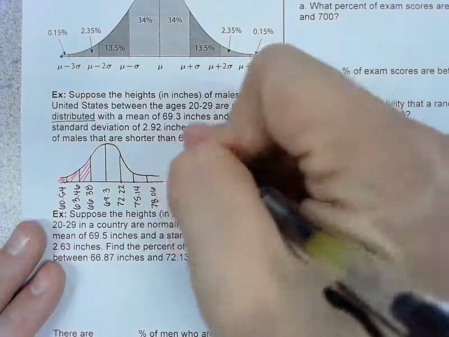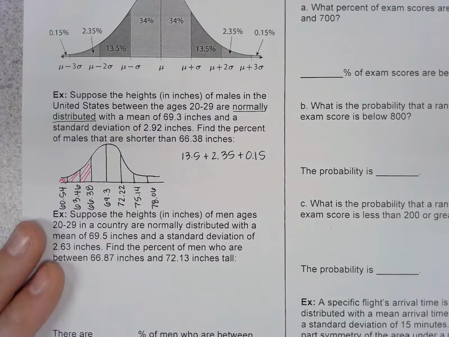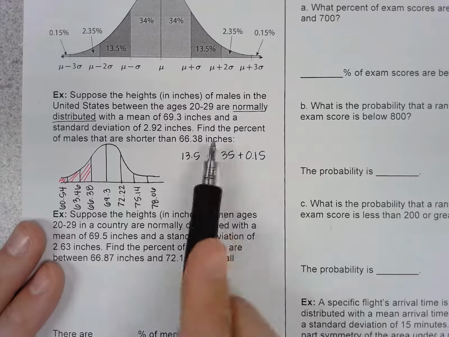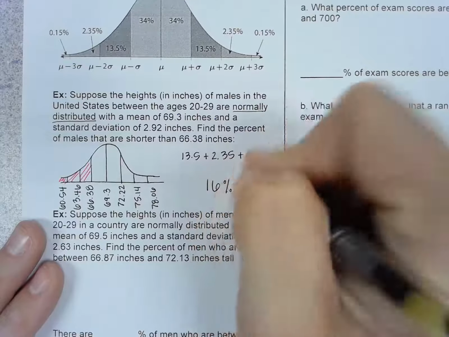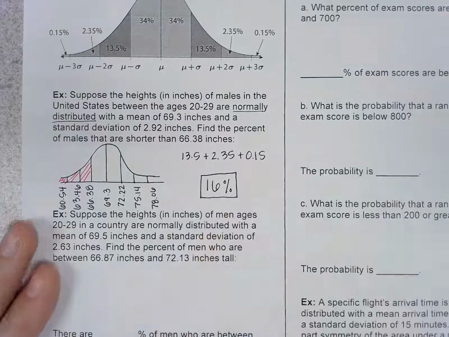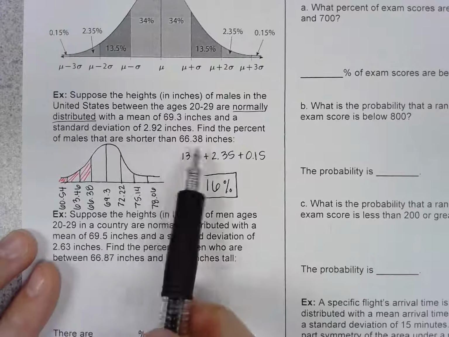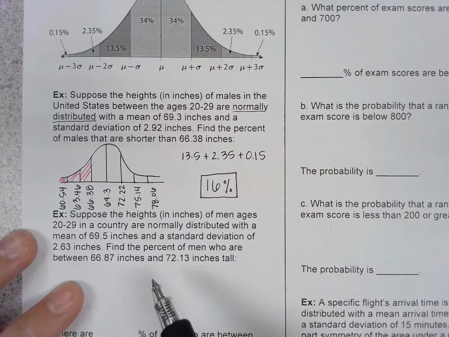So to find my answer to this question, I'm going to add up 13.5 with 2.35 and with 0.15. So I'm just adding up the percents that match up to the ones that I've colored in here on my graph. And so for this one, when I add those three numbers up, I get 16. They want me to write the answer as a percentage, so I'm going to write it as a percent. And so the answer to the question is, with the given information in the question, 16% of males would be shorter than the 66.38 inches that was indicated, since it follows that normal curve.